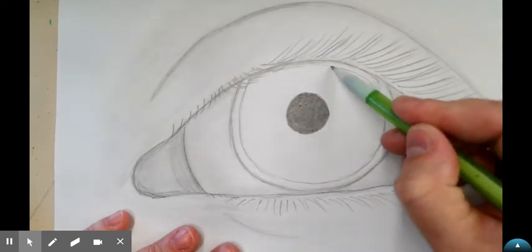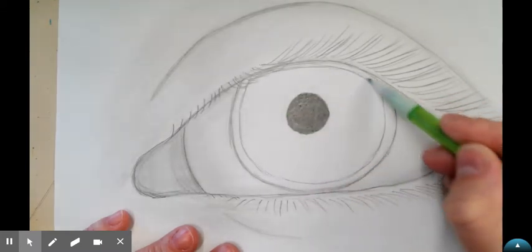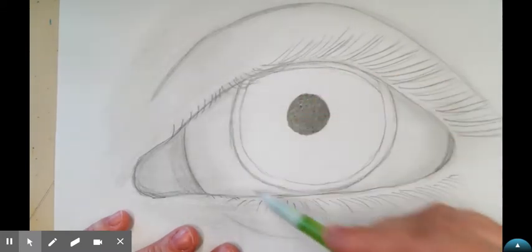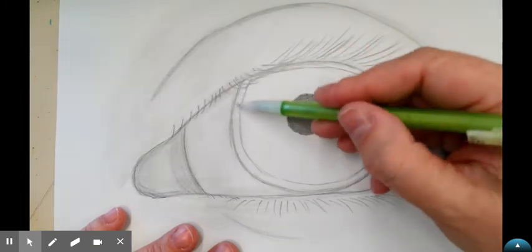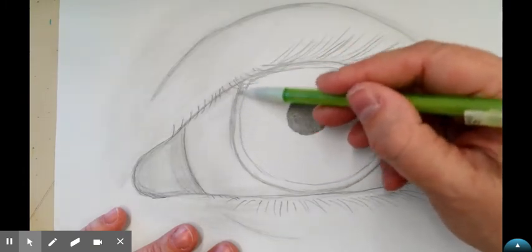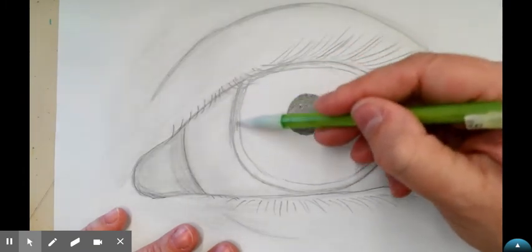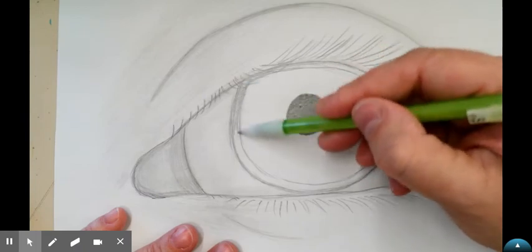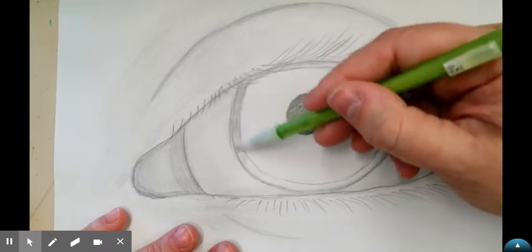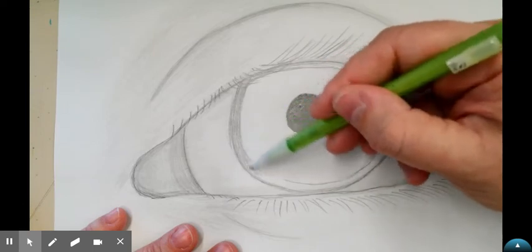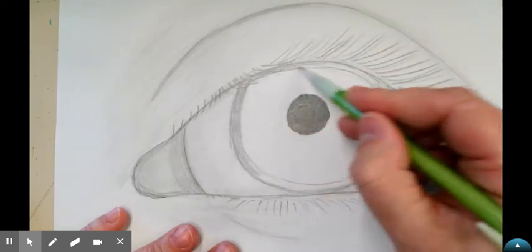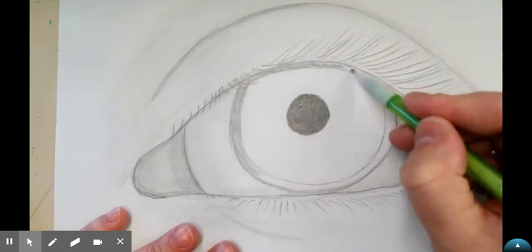So you can kind of continue that idea of the ring across there, even though it's not part of that circle. And this part's going to be pretty dark. Maybe not quite as dark as the iris, the pupil, sorry. See, it would help if I could keep them straight too. But this part's definitely going to be the darker area on our iris.